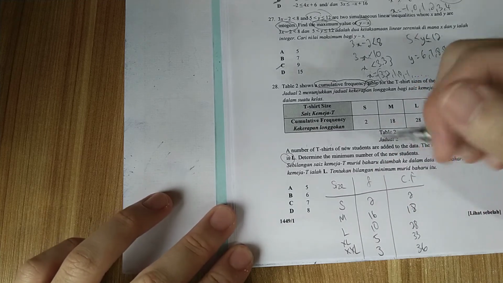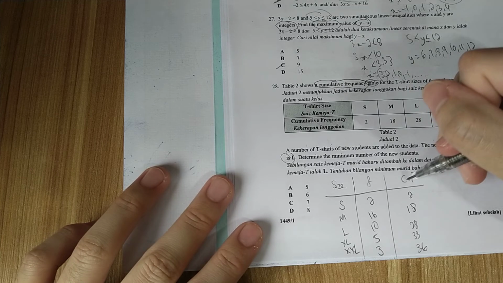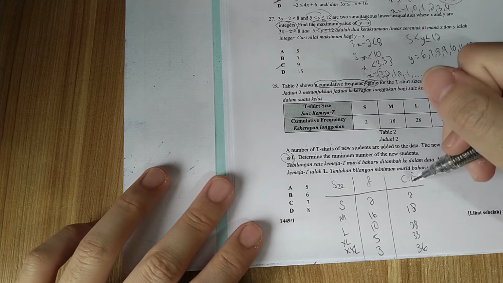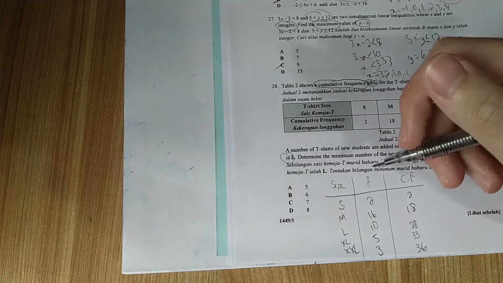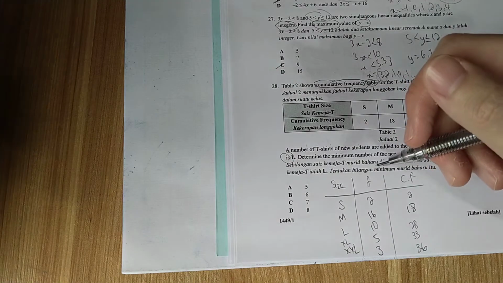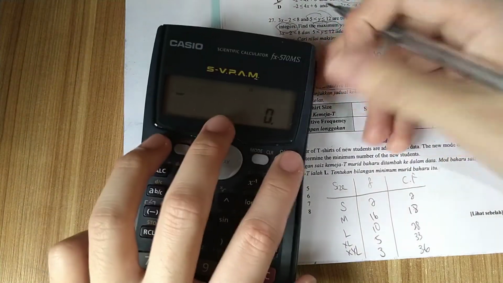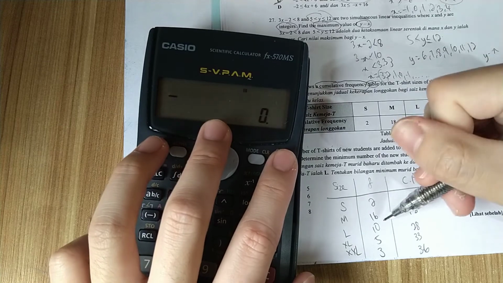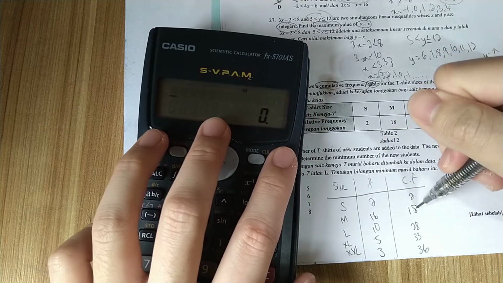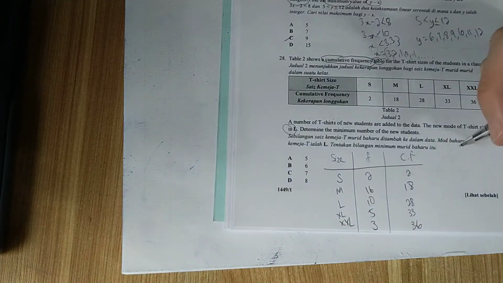Okay, so please make sure you know how to convert the information from cumulative frequency to frequency. Because I know not all students know how to do this. Like they will do something, I don't know what they do. Maybe they will take 16 minus 2, or they will take 10 minus 18, or I don't know what they do. But this is the correct way. This is how you do it.